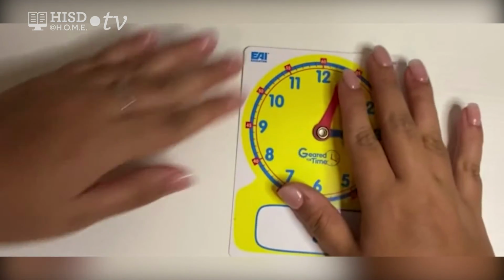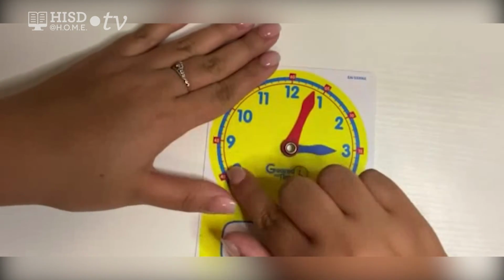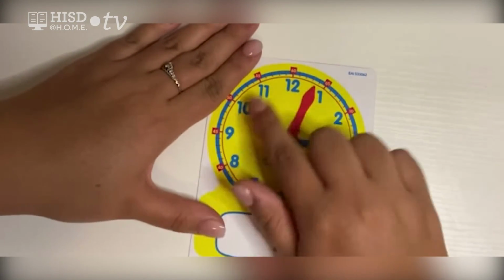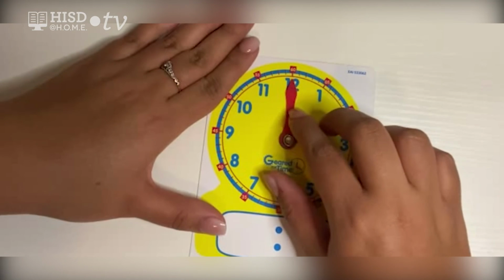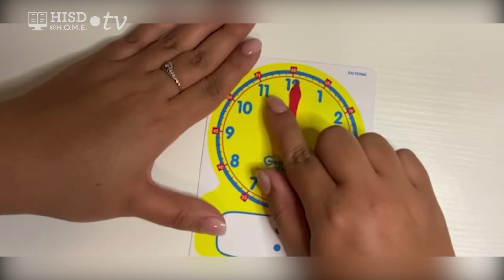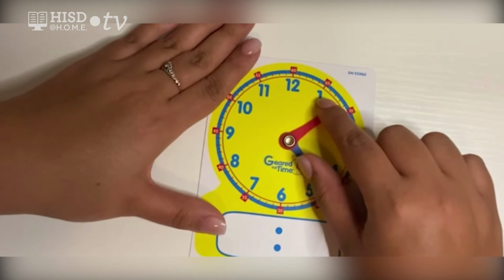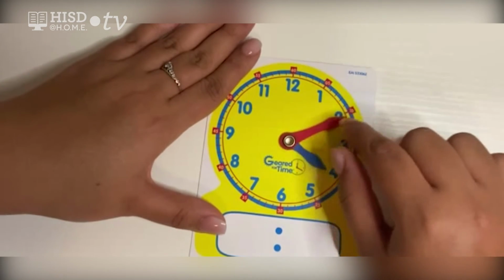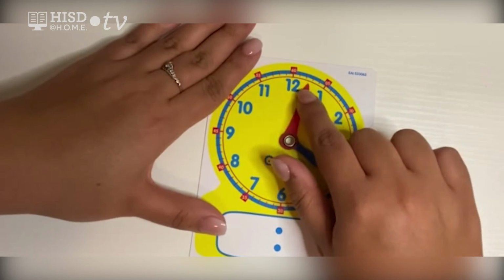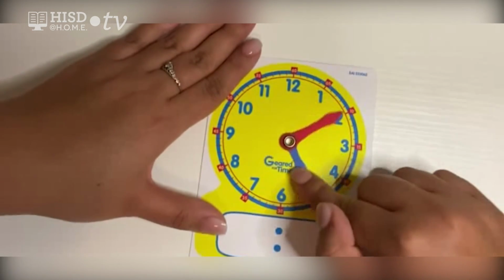All right, guys, excellent job today. Remember your elapsed time. A T-chart will be your best friend. Also, try and practice with analog clocks around your home. Analog clocks are really easy to get, guys, once you practice a lot. Practice makes perfect, so make sure you're practicing reading the minutes and the hours.